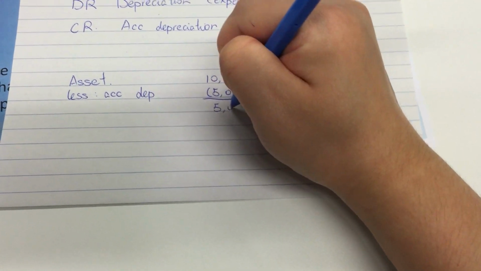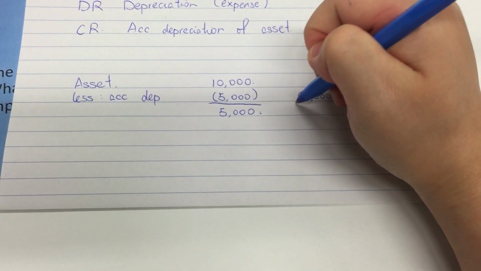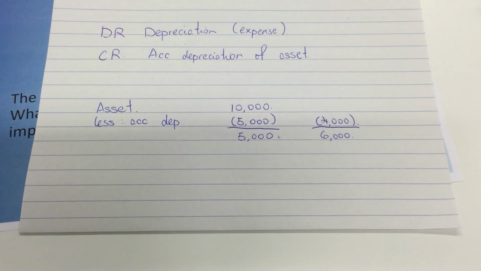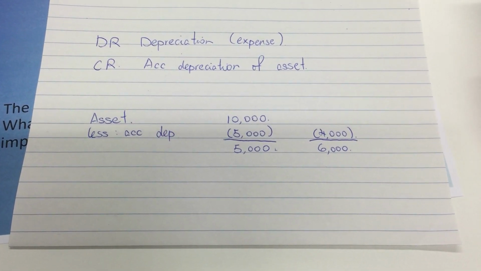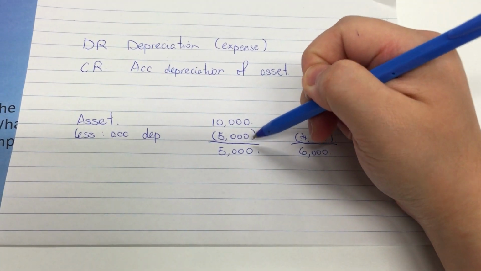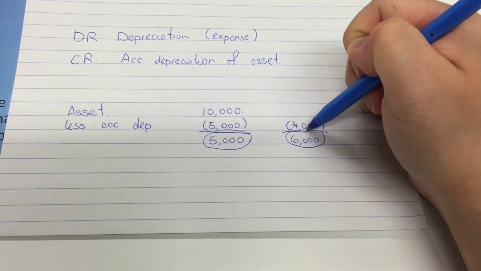So therefore, the value of the asset shown on your balance sheet is only 5,000 versus the actual amount, which should be 6,000. Therefore, in the balance sheet, the company would have a lower, or we shall say weaker, financial position, because the asset is recorded at a lower amount compared to what it actually should be.